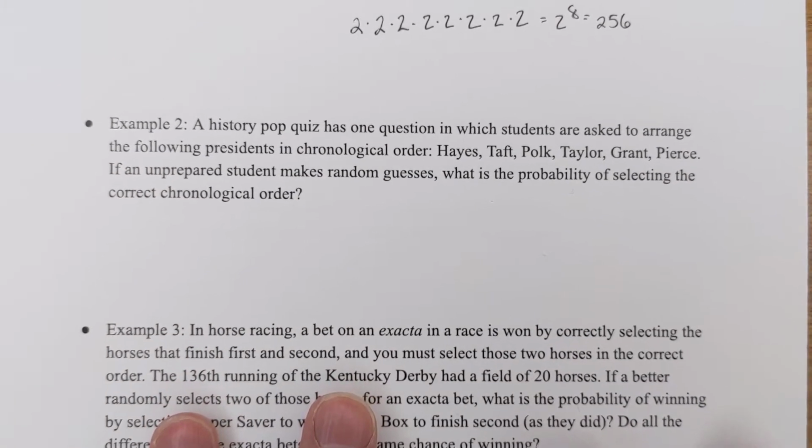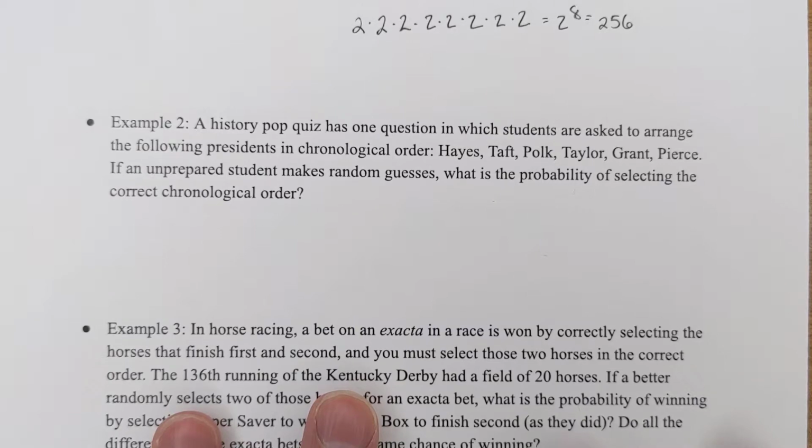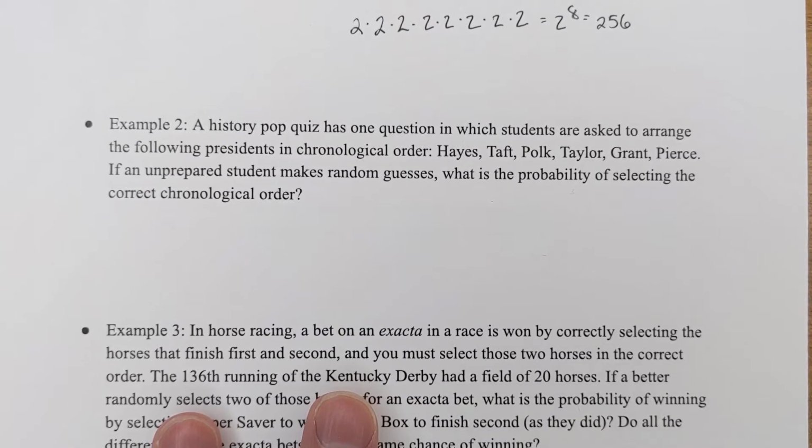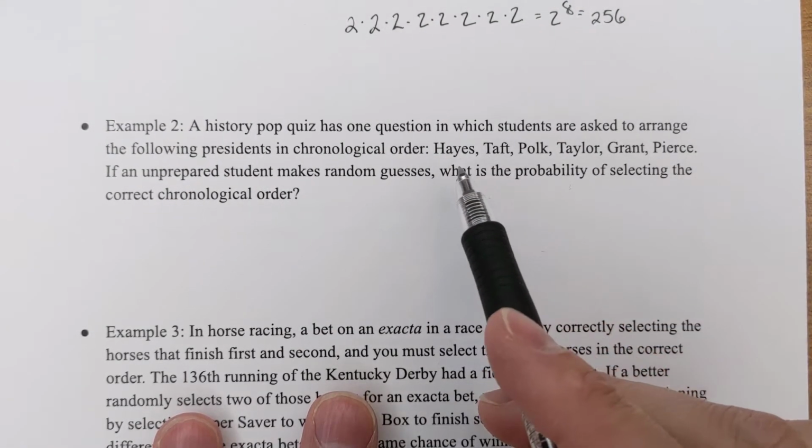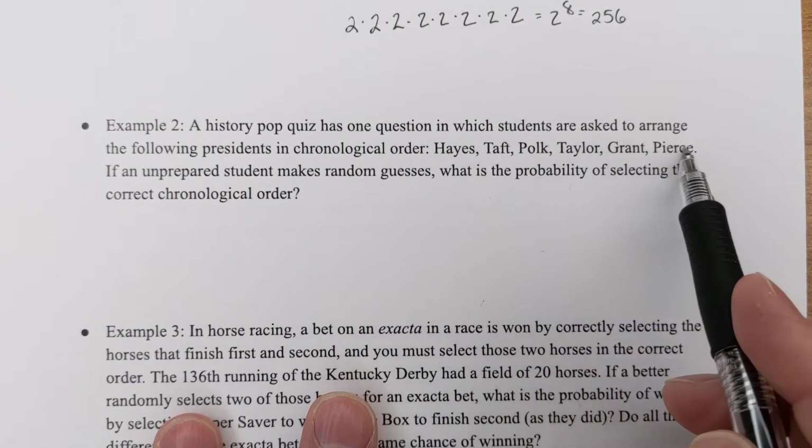Okay, so example 2, a history pop quiz has one question in which the students are asked to arrange the following in chronological order: Hayes, Taft, Polk, Taylor, Grant, and Pierce. If you make a random guess, what's the probability of selecting the correct order? So we need to figure out how many different ways you can pick them first. There are 1, 2, 3, 4, 5, 6 presidents.